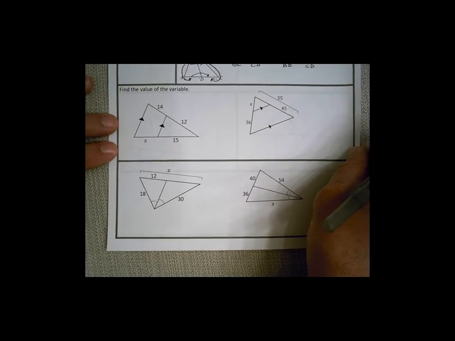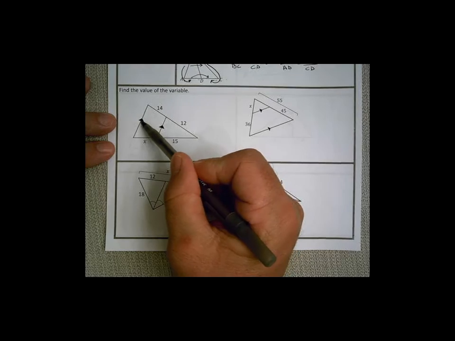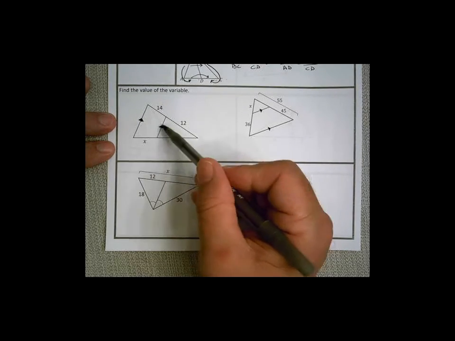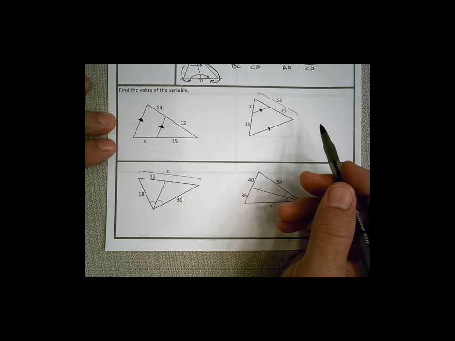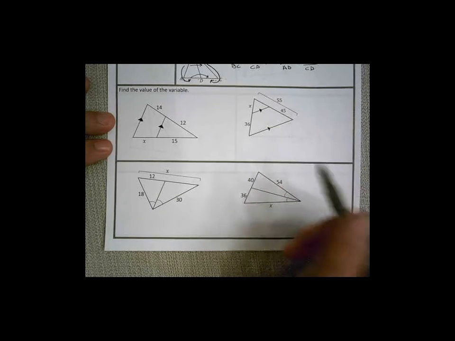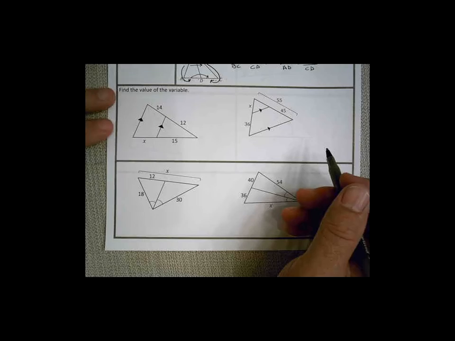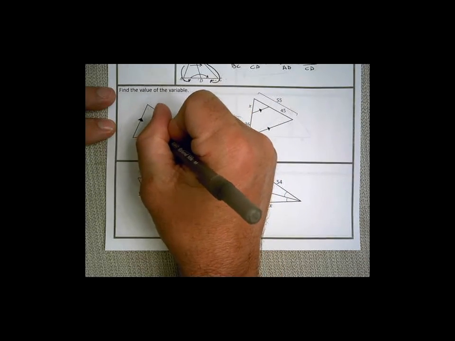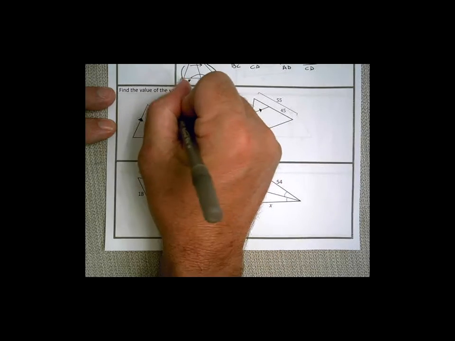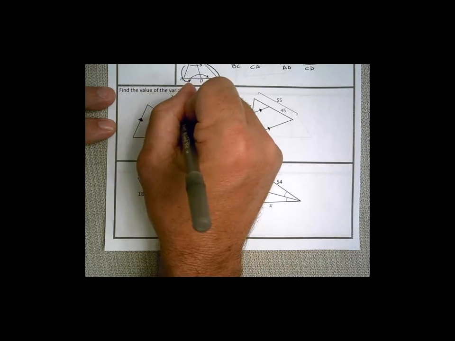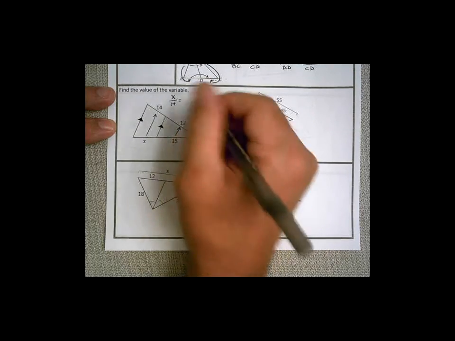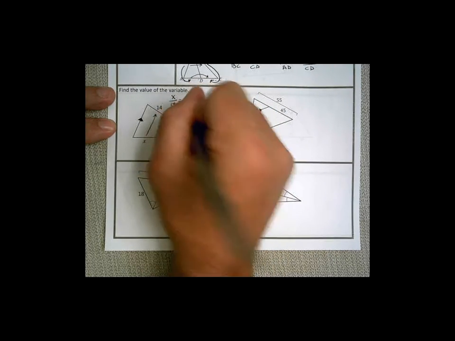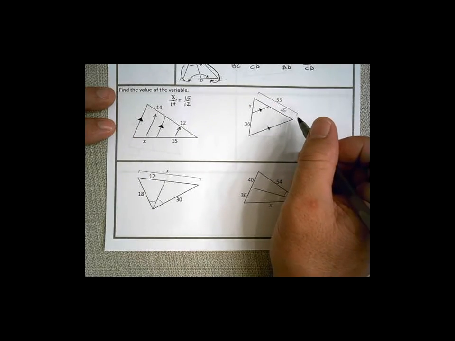Let's start off with the side splitter, okay? How do we recognize a side splitter problem? Well, these two line segments are parallel. That's the key. All right, we want to solve for x. So I'm going to show you two ways to set it up, and then we'll just solve one of them. I like to do the side splitter this way, although you don't have to. So that would be x over 14 equals 15 over 12. Okay, do you see how I drew the arrows in the same direction?